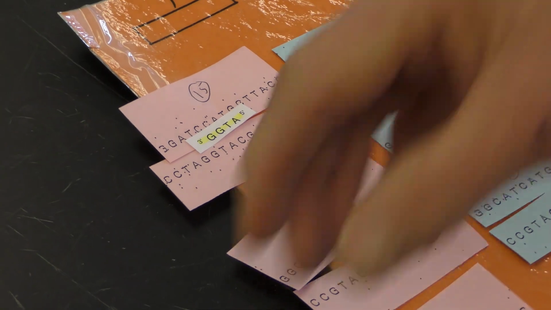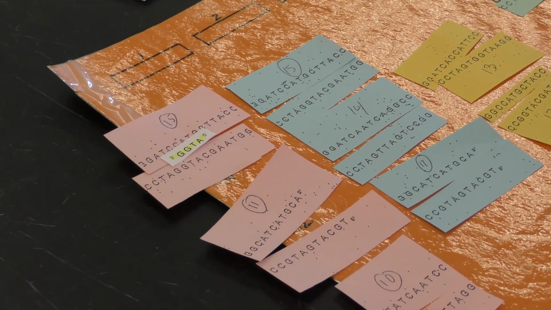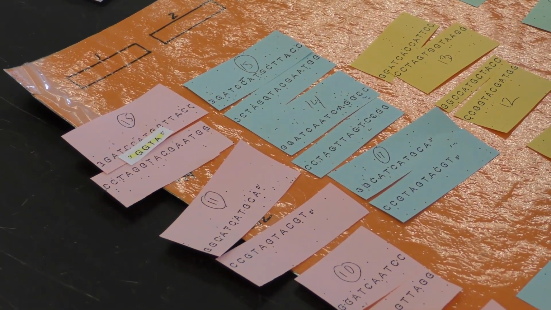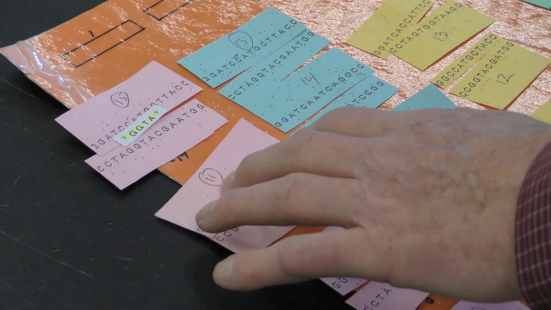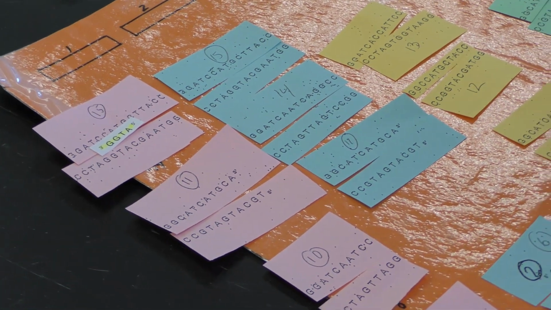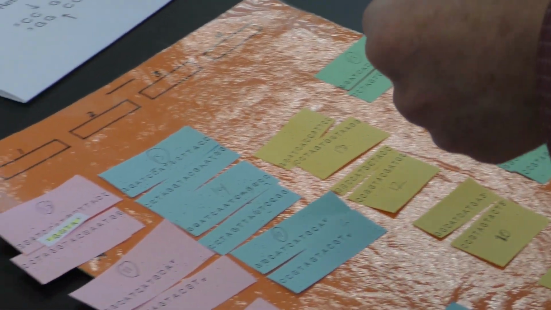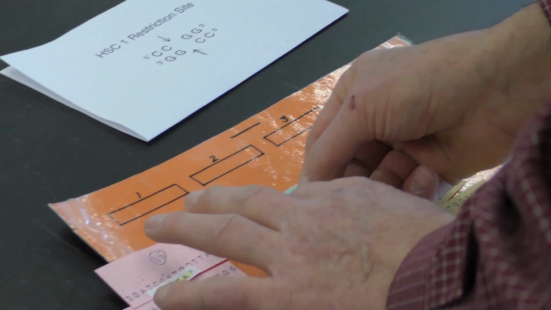Now what your task then is to find how many of those fragments, where would the probe hybridize? So you look through all those, you're looking for a CCAT, okay? Well, here would be another one right next to the CCAT there.